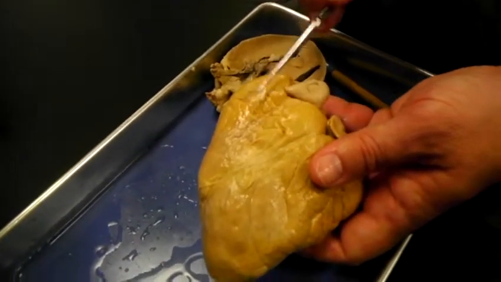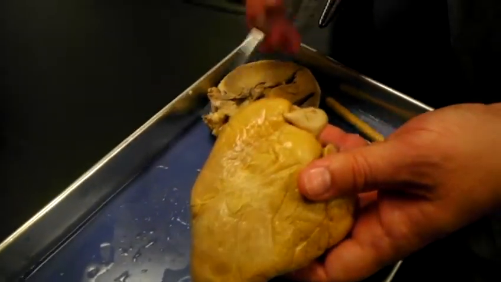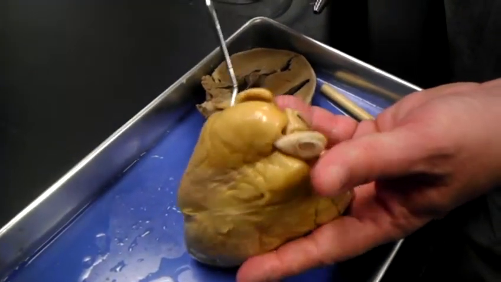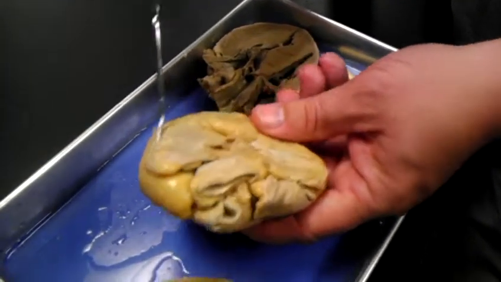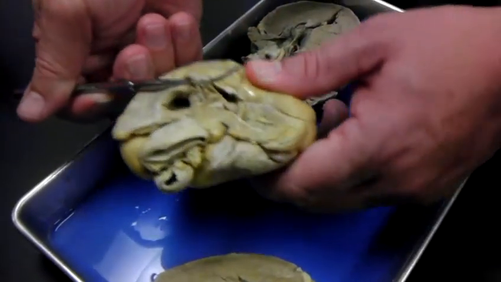So I know this is the right side. When I'm thinking of the vena cava, it's the right atrium that they enter into. So here's the right side, here's the right auricle. Well, the auricle is just an extension of the atrium. Look at that little hole right there. Atrium. Okay, and then look at this hole back here.